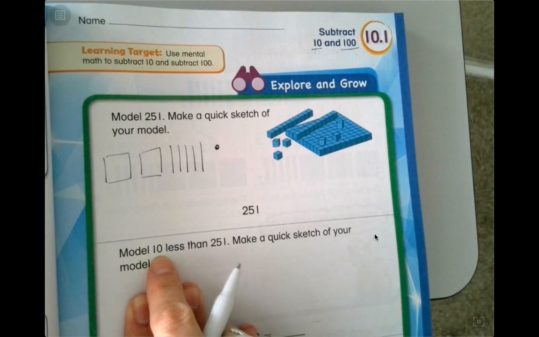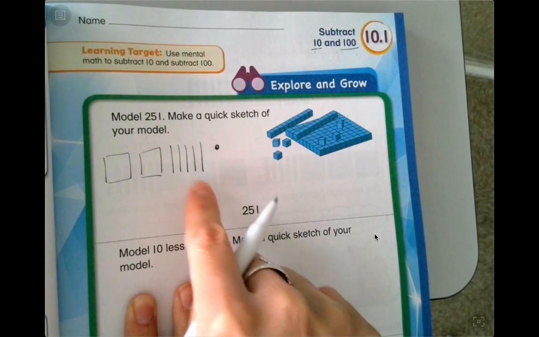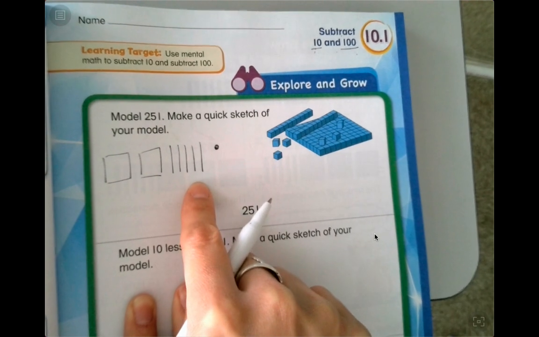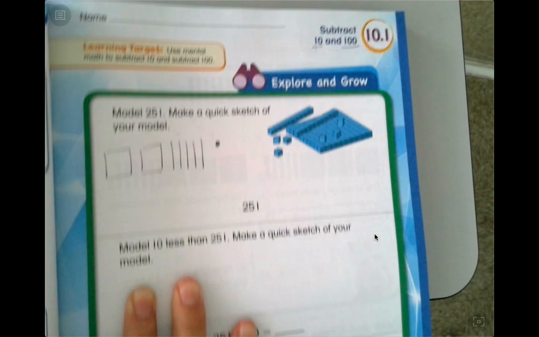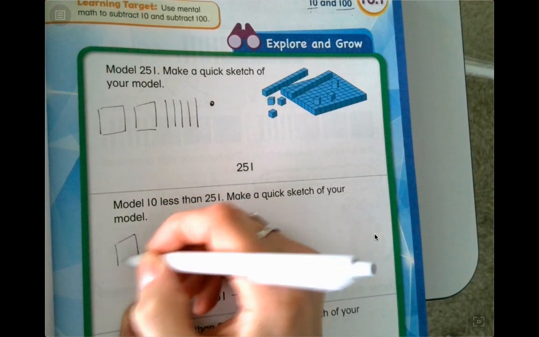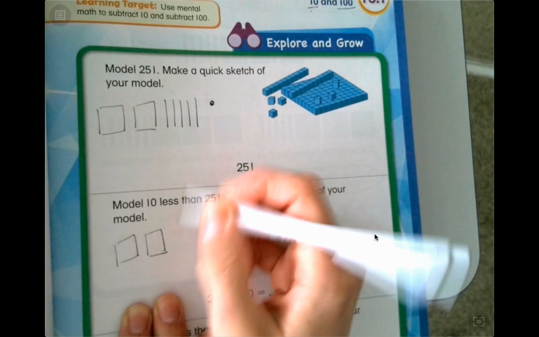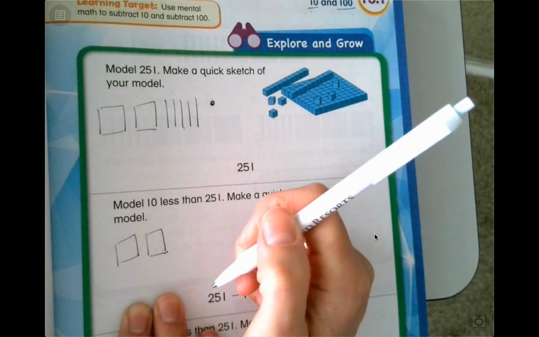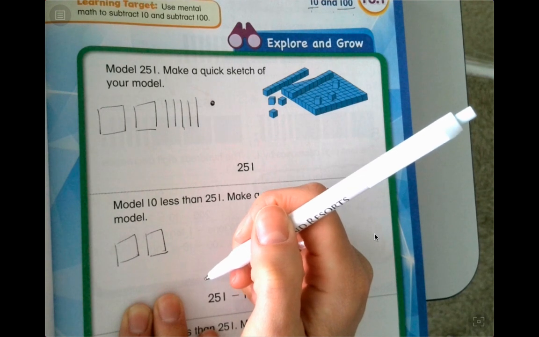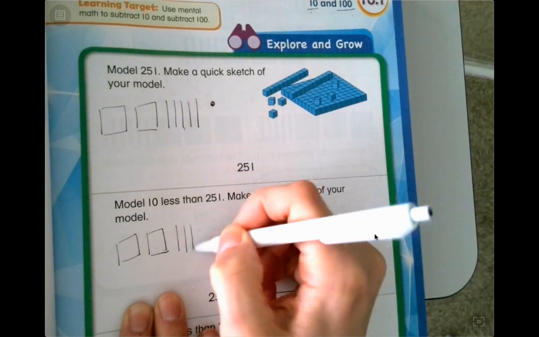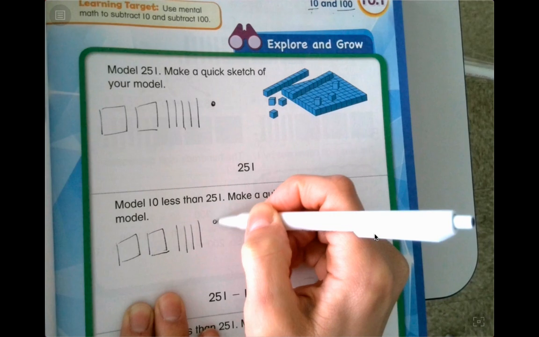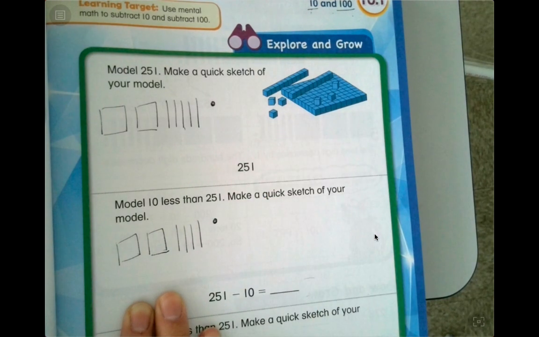So what are you going to do? You're going to draw the same thing, but one of these 10s goes away, right? So make 200 and not 5, but how many of my 10s? 4. 1, 2, 3, 4. And my 1.